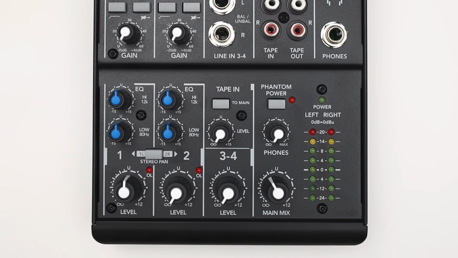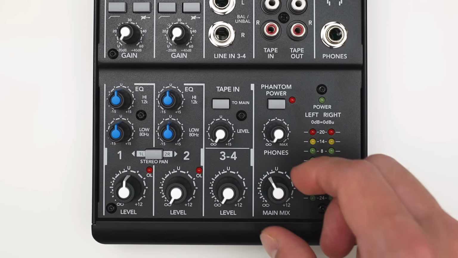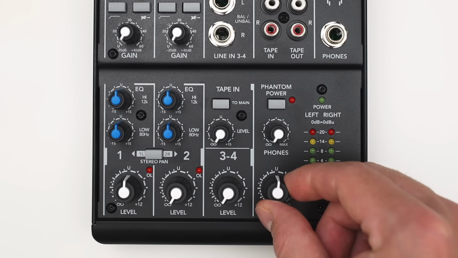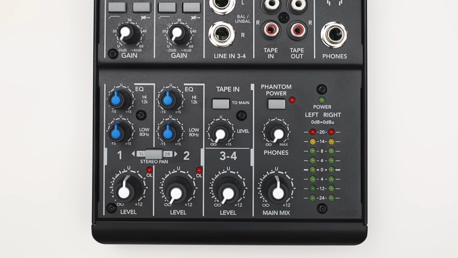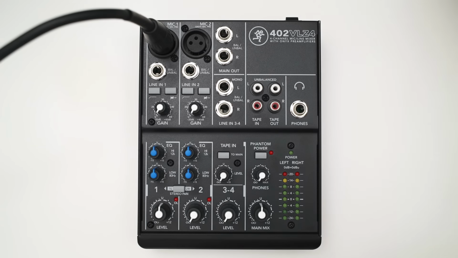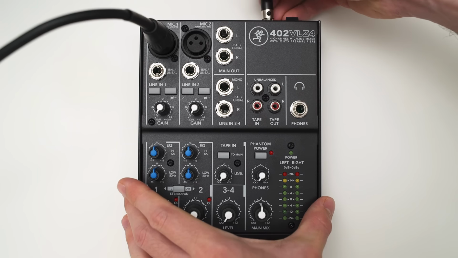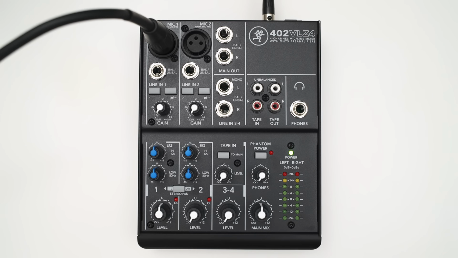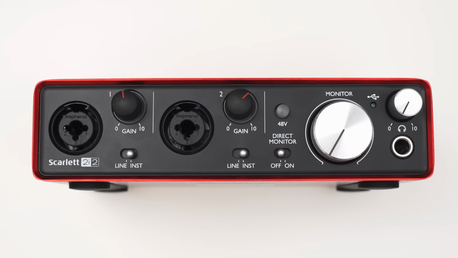Now locate the knob or fader, often called main mix. This knob or fader controls the amplitude of the main mix, and it too has a unity position marked with either a U or a 0. Set the main mix to unity. Lastly, power up your mixer by connecting it to a wall outlet and switching on the power switch if it has one. Okay, let's set up the audio interface.